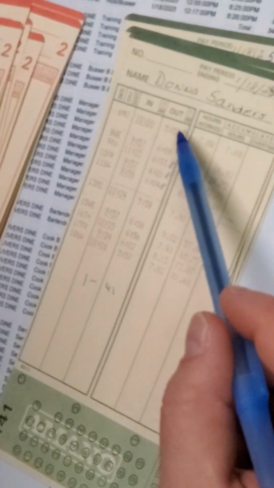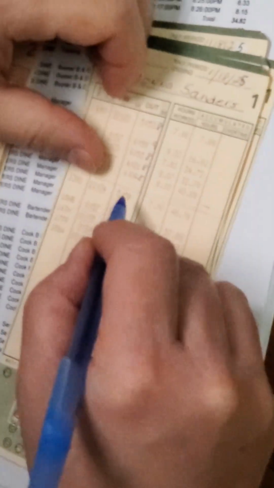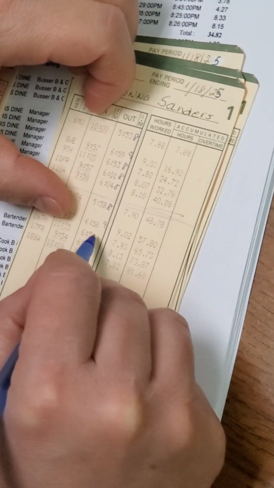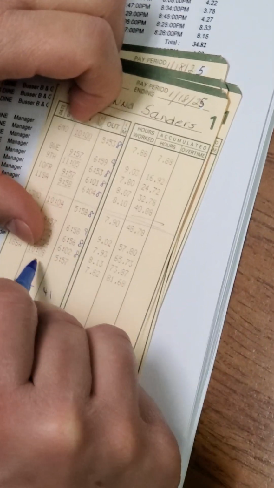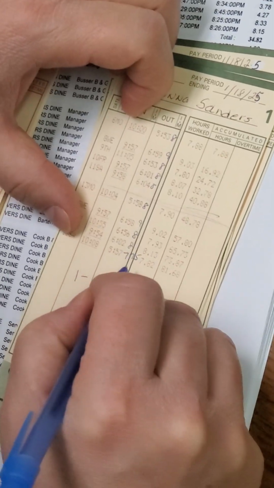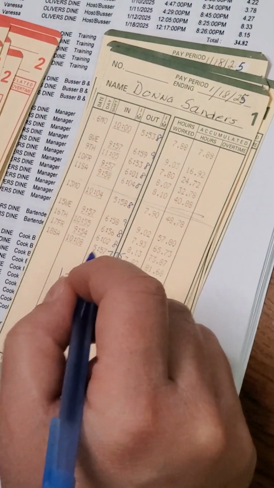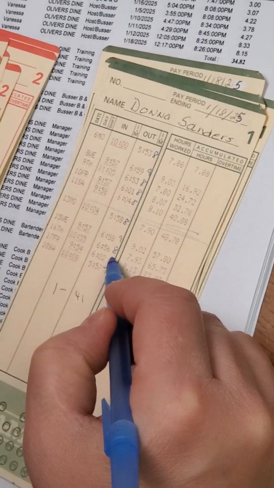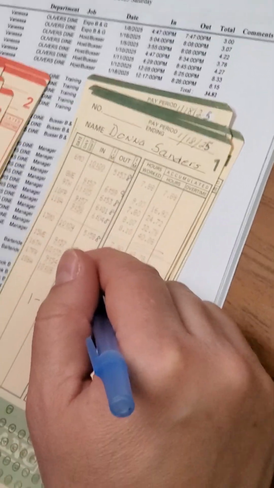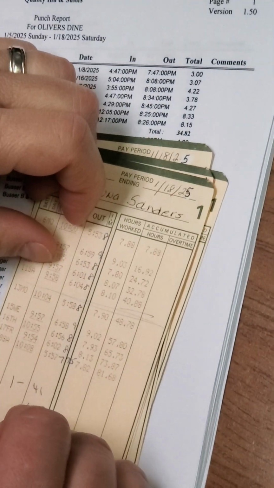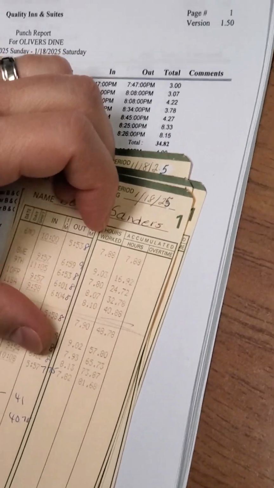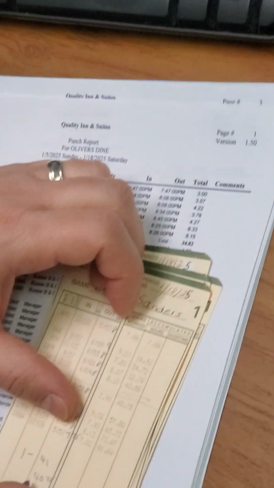Okay, so Donna Sanders, week 1, she's got 41 hours. Now we'll do week 2. 10 to 6 is 8. 10 to 7 is 9. 11 to 7 is 8. 10 to 6 is 8. She was late, 10:08 to 6, so 7.75. If we add that up, 39.75, right? I think it's 40. Oh yeah, it's a 9, I didn't realize it was a 9. Yeah, 40.75.